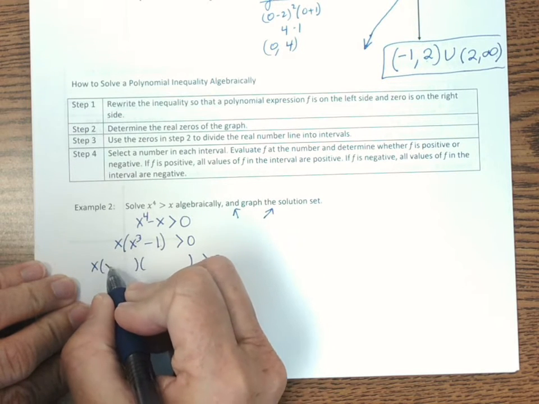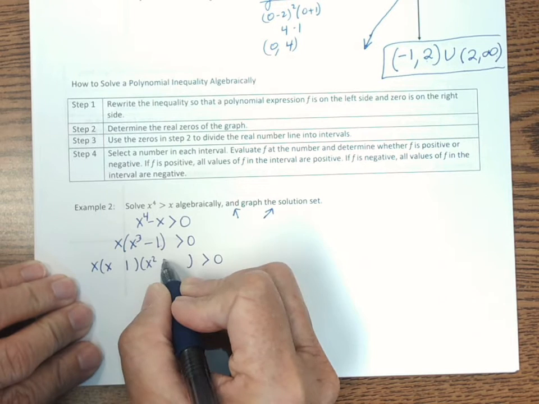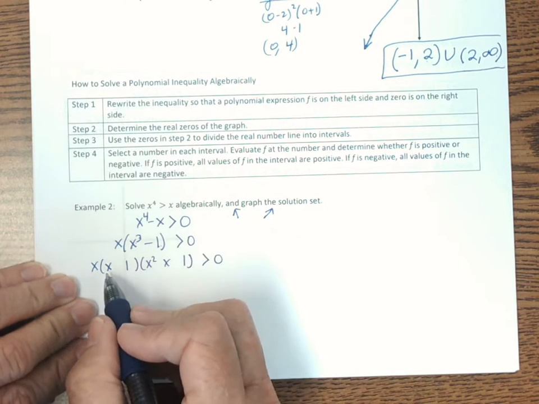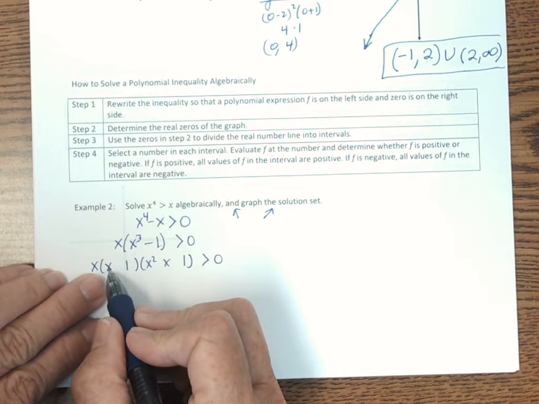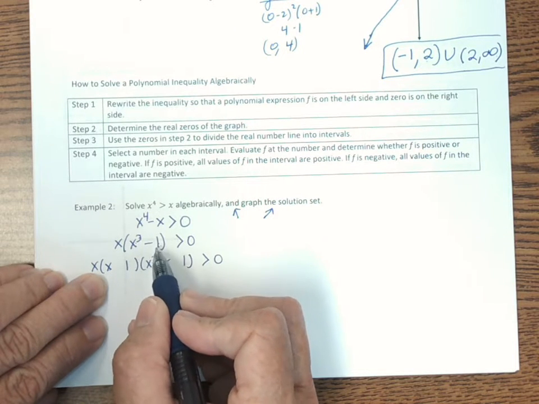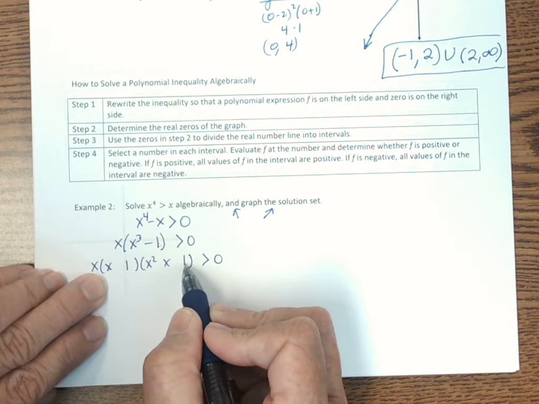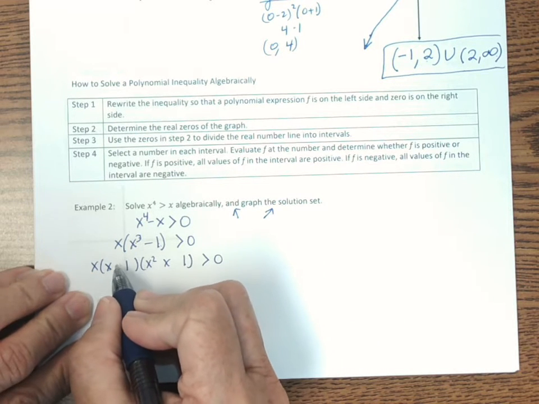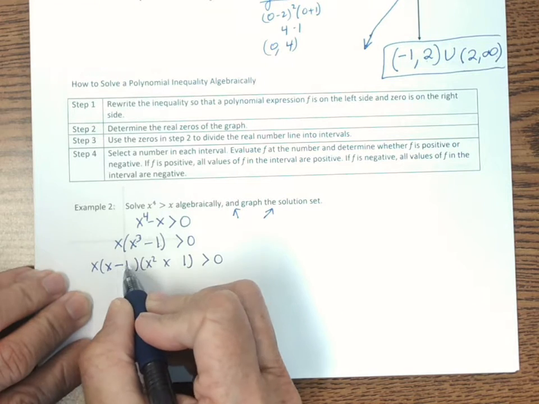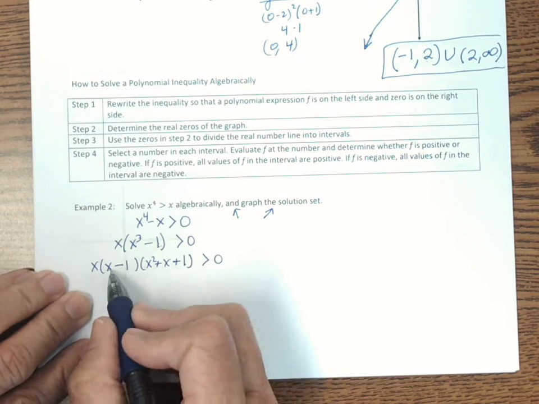So we have (x - 1)(x squared + x + 1). And this is just the first term's cube root, the cube root of the last term, first term squared, first times the last, and then the last. And our signs here are the same, opposite, and always positive. That's what SOAP stands for.